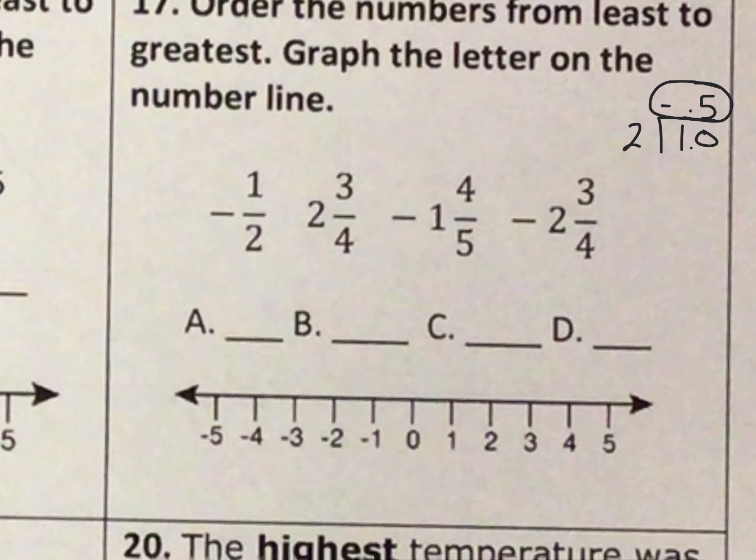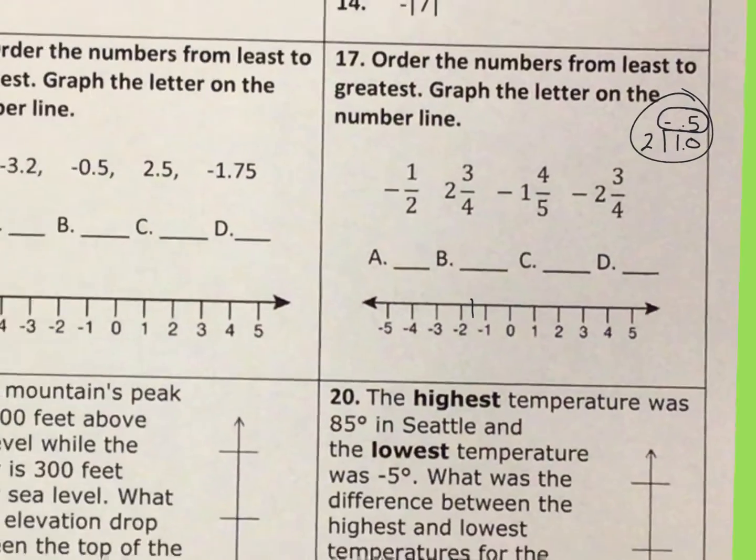So where would -0.5 be? It would be right here. Well, I haven't decided if that's the least or the greatest. So plot them. You can do this in one of two ways. You can plot them and see where they are, and then put them in order from least to greatest, or you can just find out what all of them are, then put them in the A, B, C, and D, and then label it. So there you go.